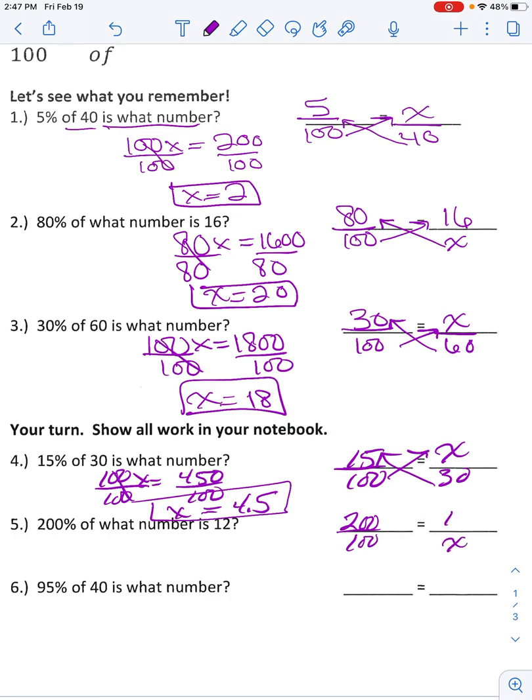Number 5, 200% of what number is 12? Do you have it set up correctly? 200 times x is 200x. 100 times 12 is 1,200. And we're going to divide by 200. So x is 6.